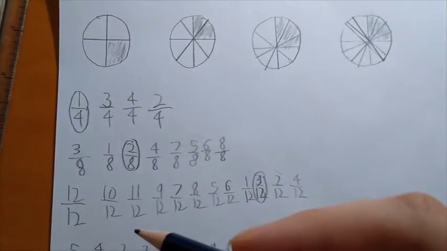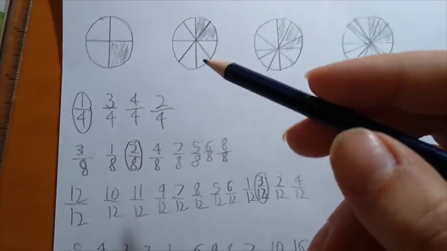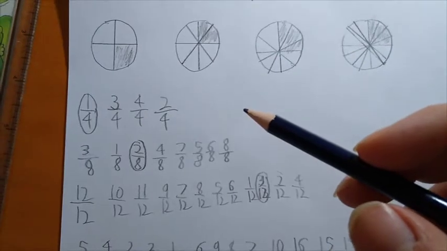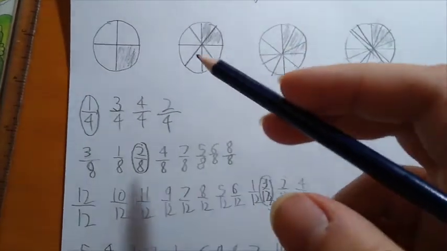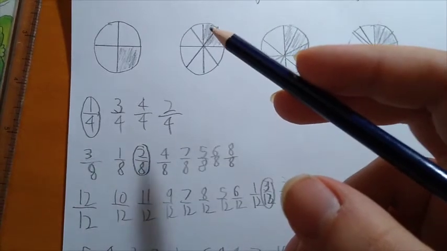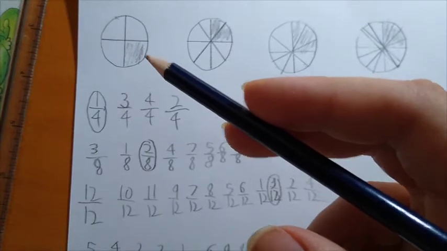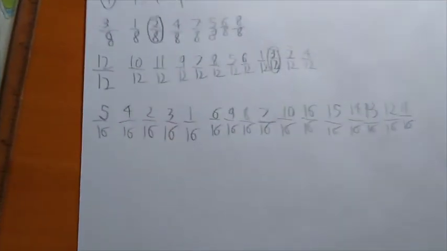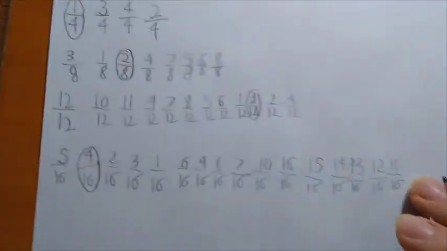So 12 divided by 4, as we're doing with these pie charts, we're dividing these by 4. 12 divided by 4 is 3. 8 divided by 4 is 2. And 4 divided by 4 is 1. So let's go on to the 16ths. So 4/16 is our equivalent fraction to 1/4.